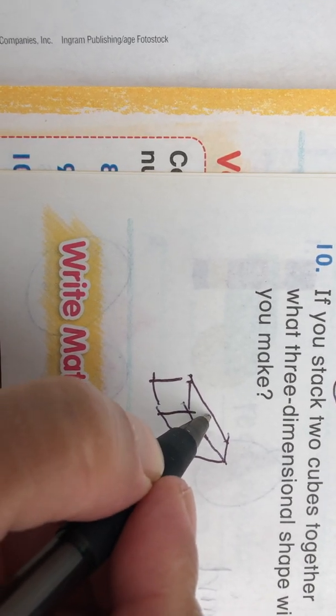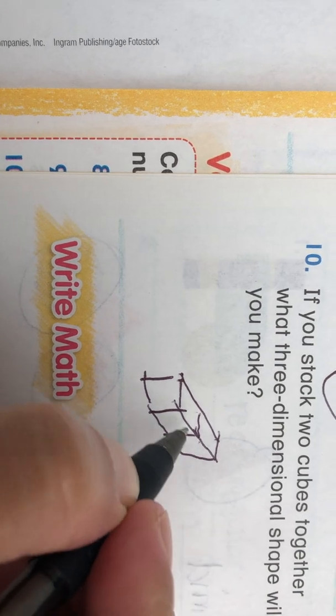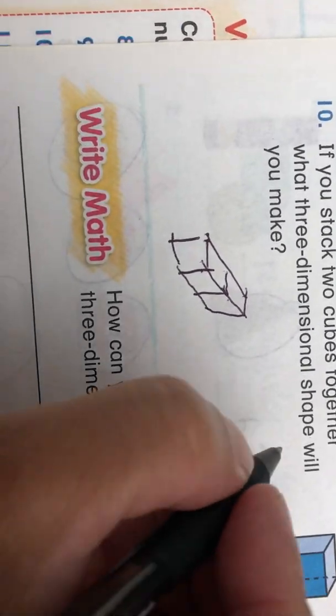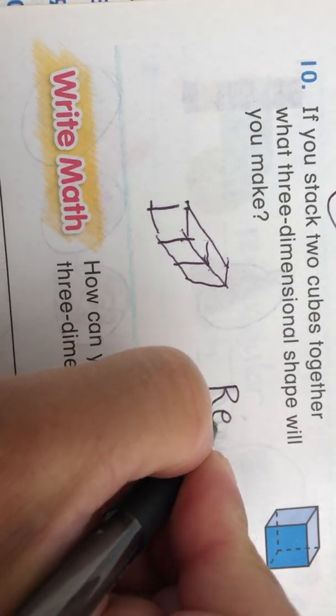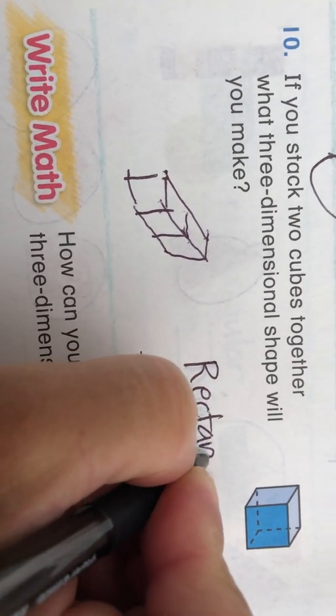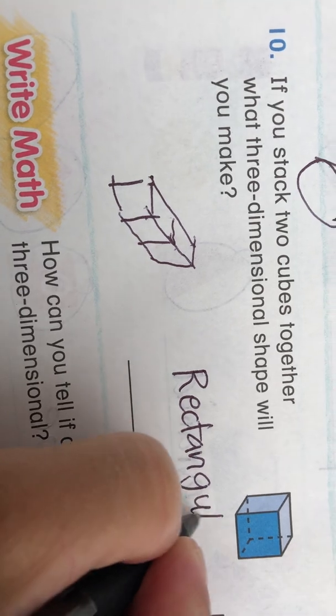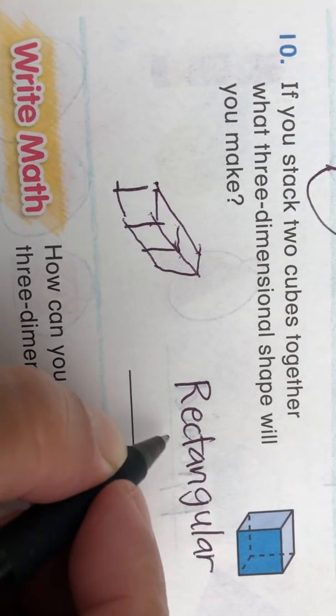And if I put them together, it looks like a rectangle. So I'm going to write, I think we're going to have a rectangular prism.